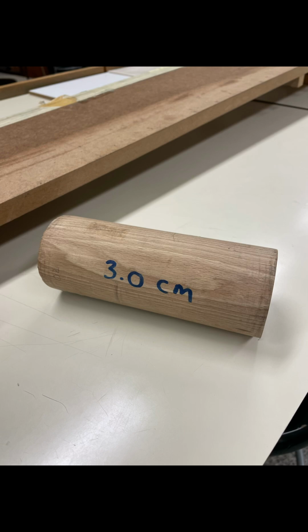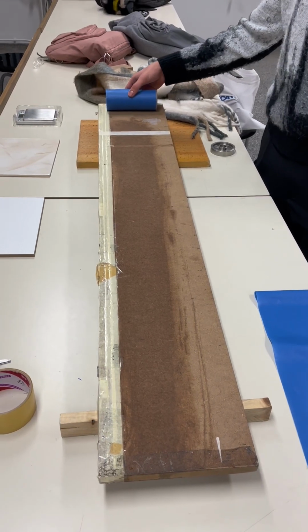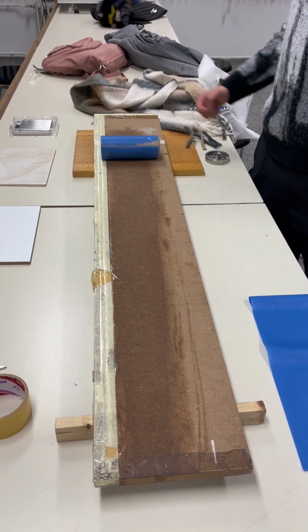And this is our cylindrical object that has a radius of 0.03 meters. Firstly, I covered my cylindrical object with rubber, which has the highest coefficient of static friction. Then I released the object and measured its time until it left the inclined plane.